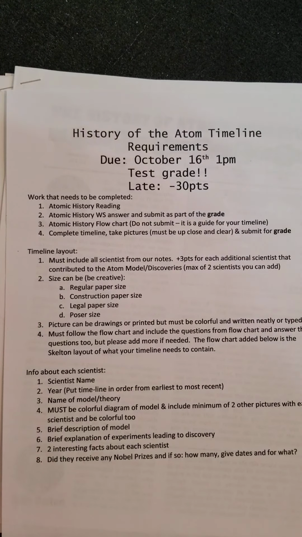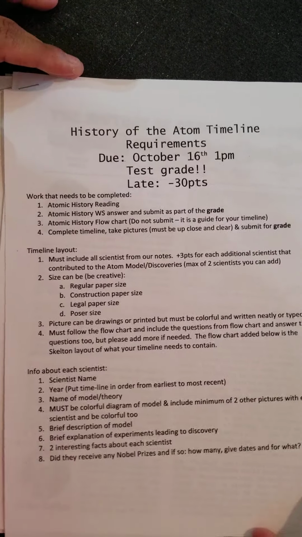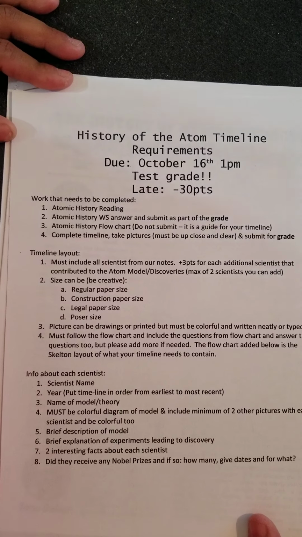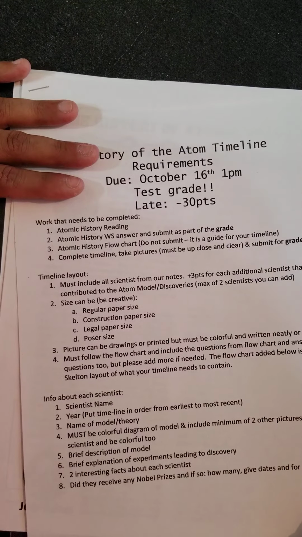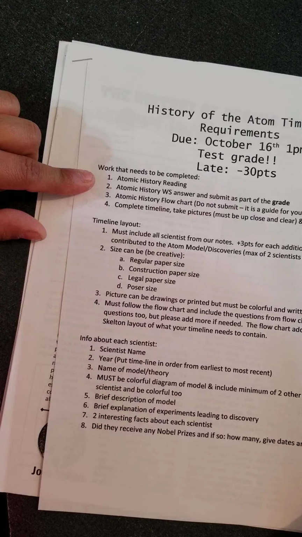Okay, here's the video regarding the timeline. I know we went over it last week on Friday. It was up last week on Friday, actually before last week on Friday, for you to print out and get started, right? There's two parts to it. Part number one, before I get to this, it says down here what you need to do.